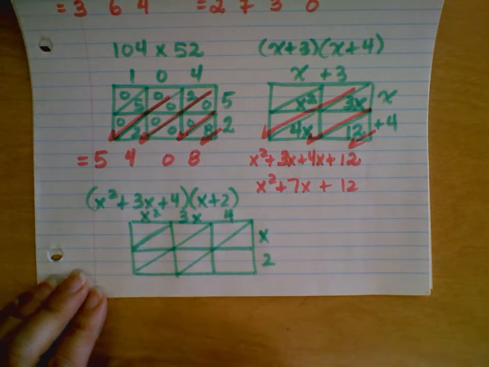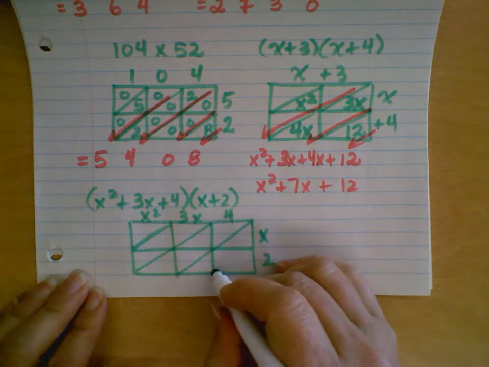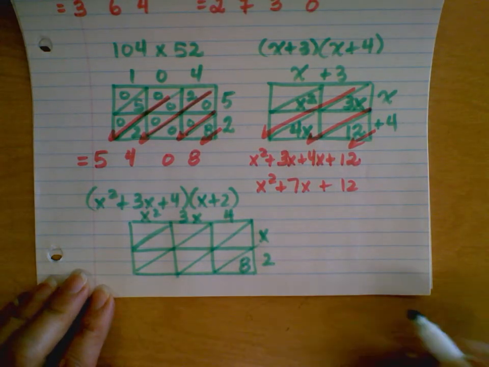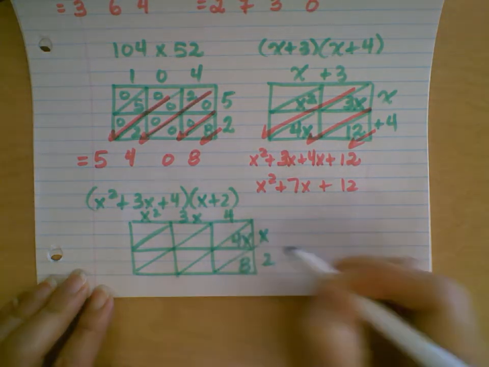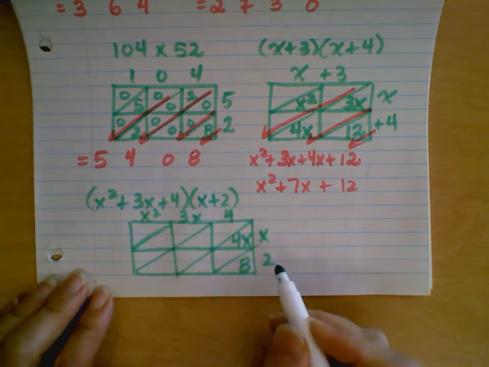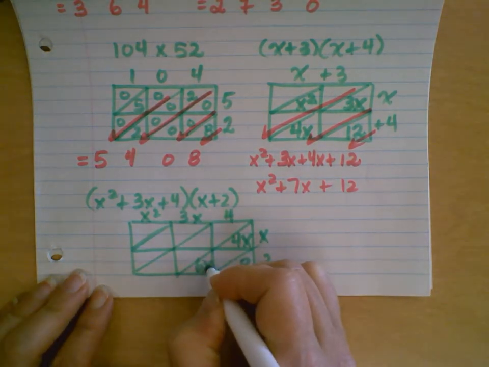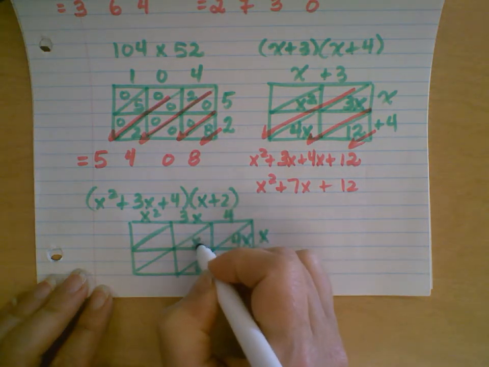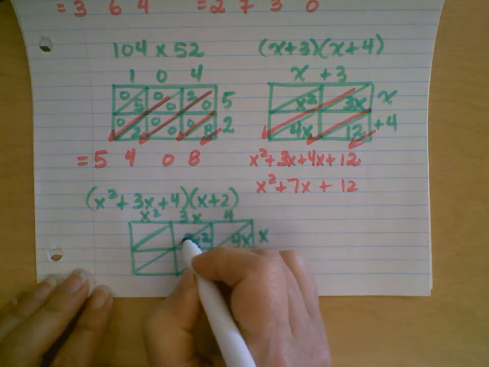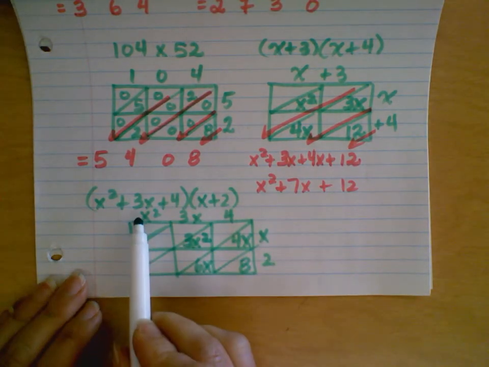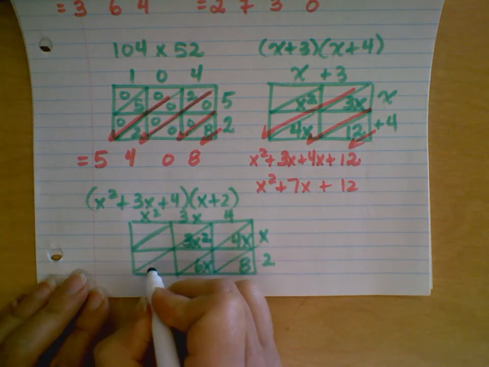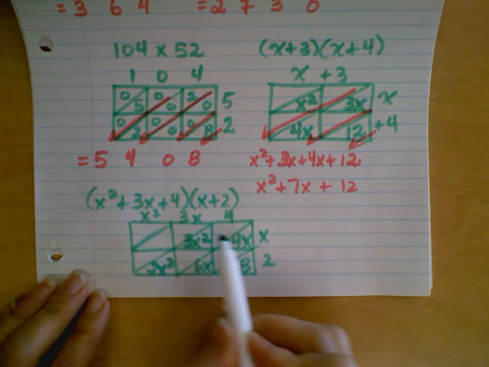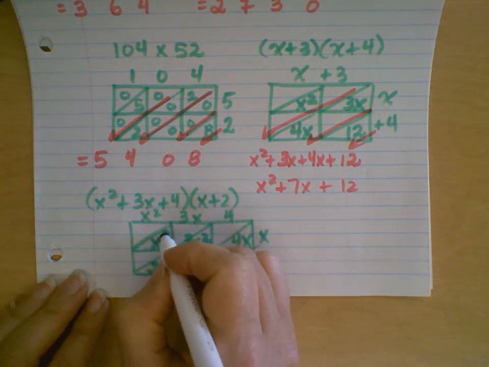Okay. 2 times 4 is 8. 4 times x is 4x. 3x times 2 is 6x. 3x times x is 3x squared. x squared times 2 is 2x squared. x squared times x is x cubed.